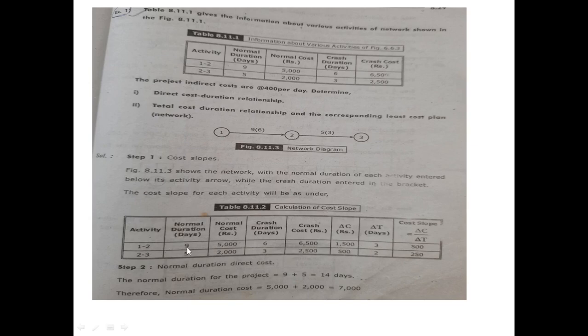Normal duration 9 days and 5 days. Normal cost 5,000 and 2,000. Crash duration 6 and 3. Crash cost 6,500 and 2,500. As in the table, all of these are posted.